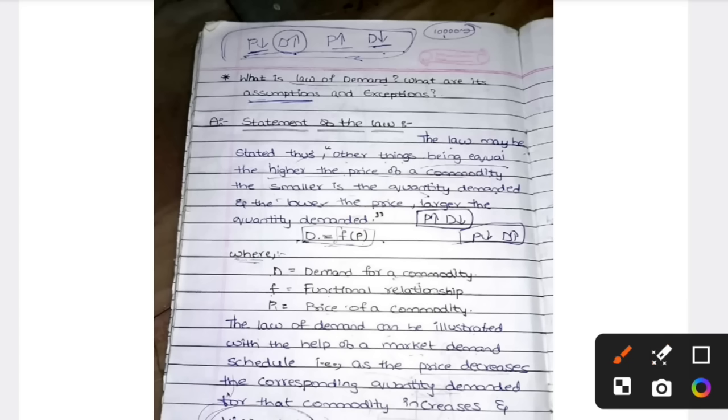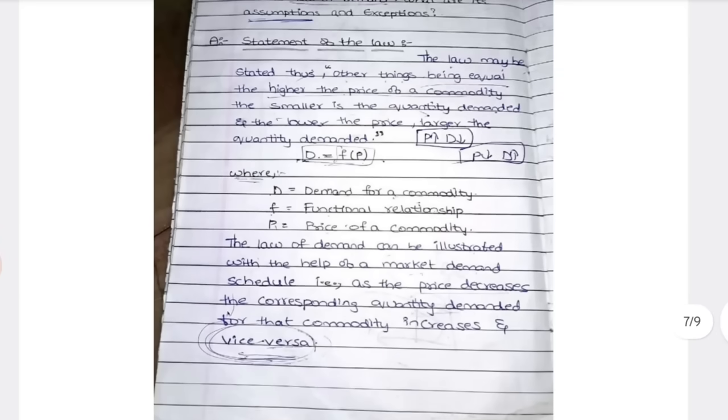What is the formula of the law of demand? D is equal to F of P. P is nothing but price, F is function, D is nothing but demand. That is called the formula of the law of demand. You need to show it compulsorily.